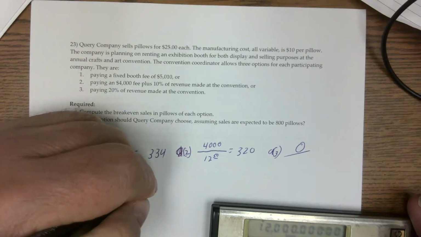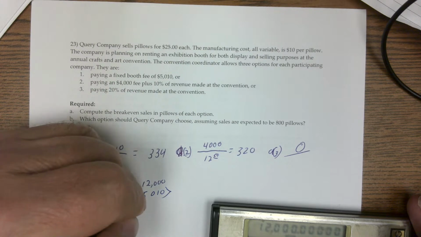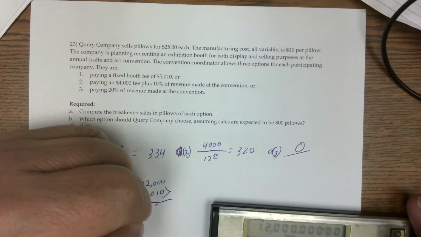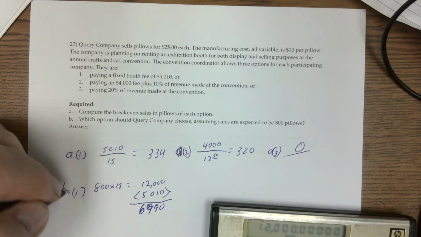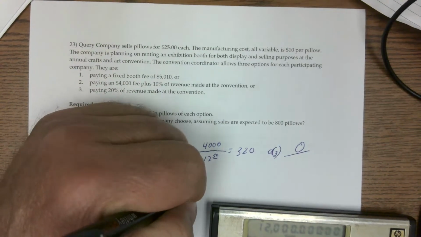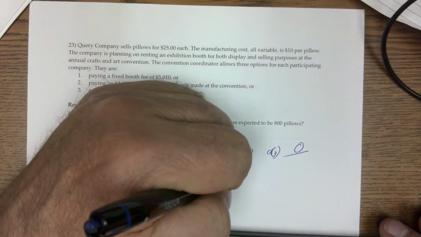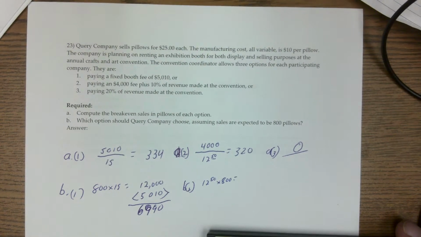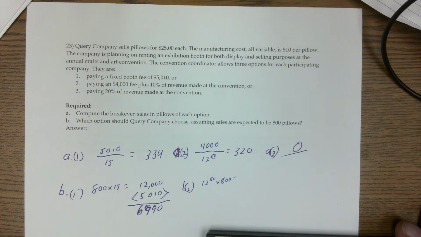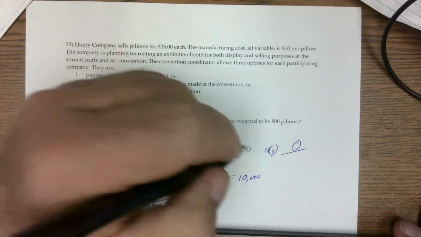Yeah, 12,000 minus the fixed cost of 5,010 would be $6,990 if we take option 1. For B2, it would be 12.50 times 800, which would be 10,000 minus the 4,000 fee.